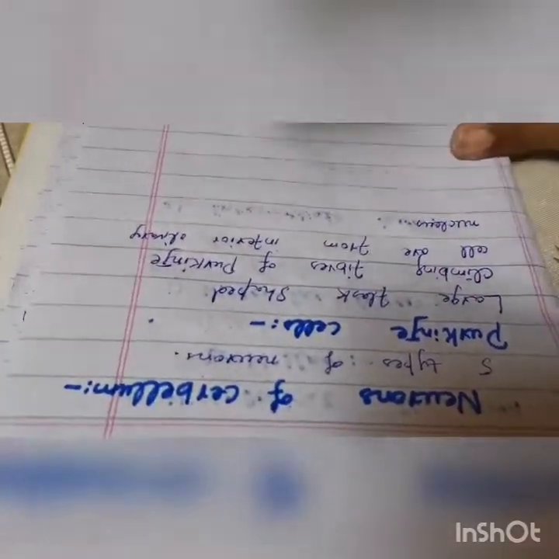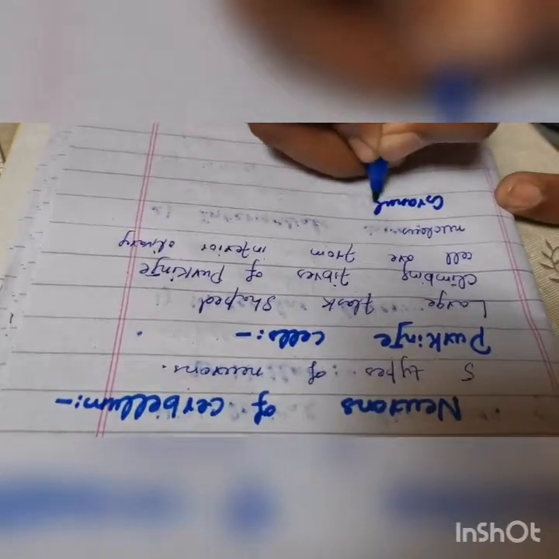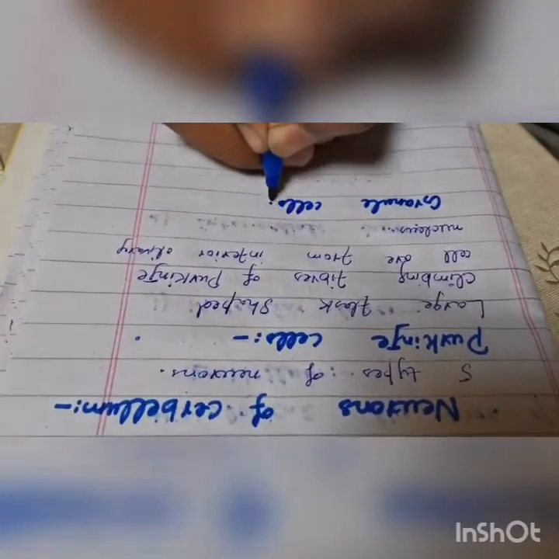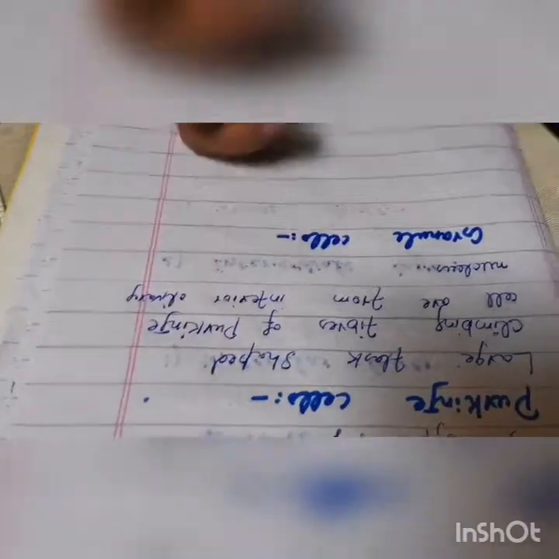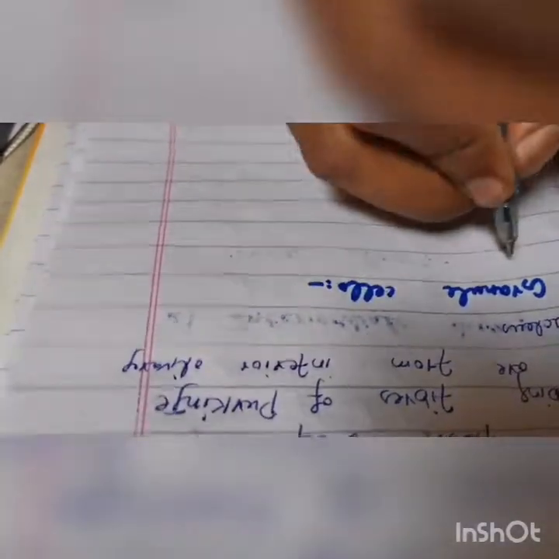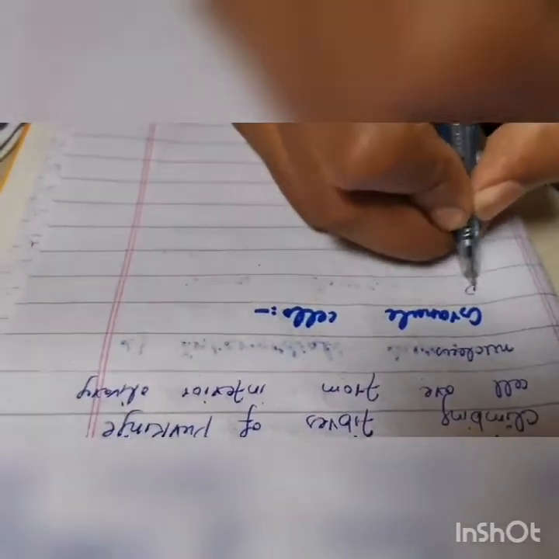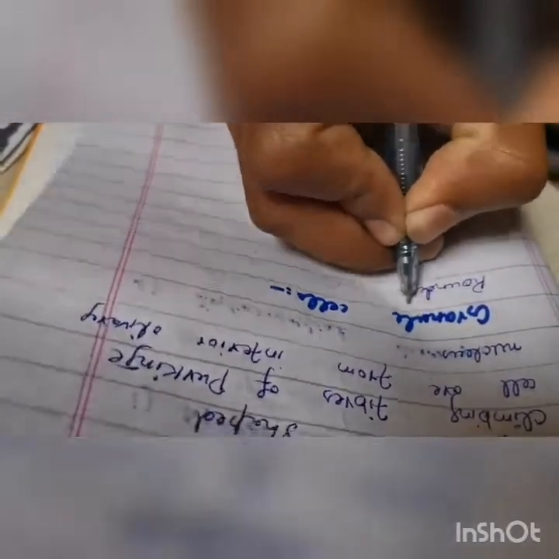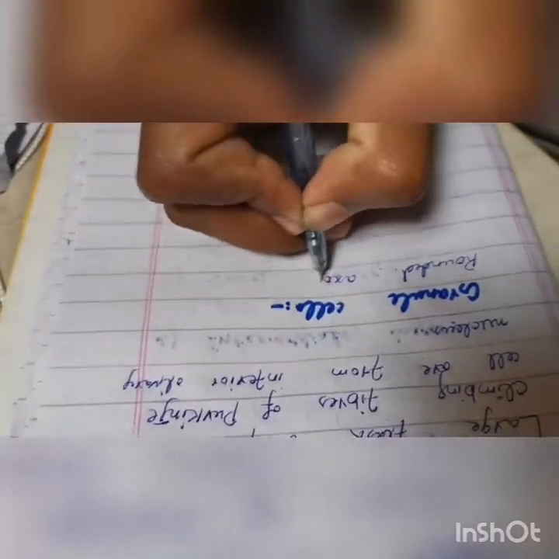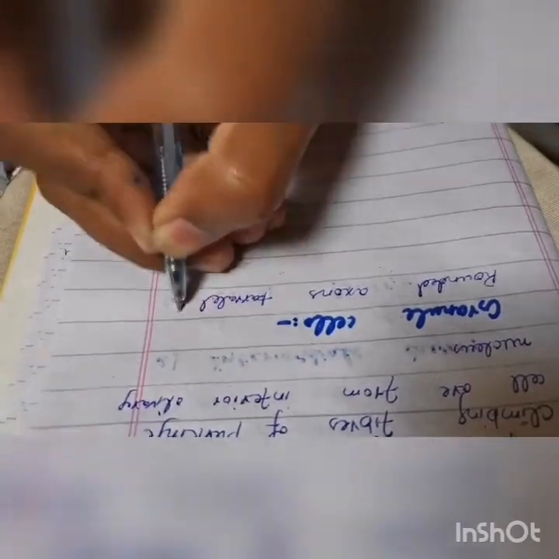Our second type in neurons of cerebellum is granule cells. In granule cells, we have small rounded axons, and they are parallel to each other.